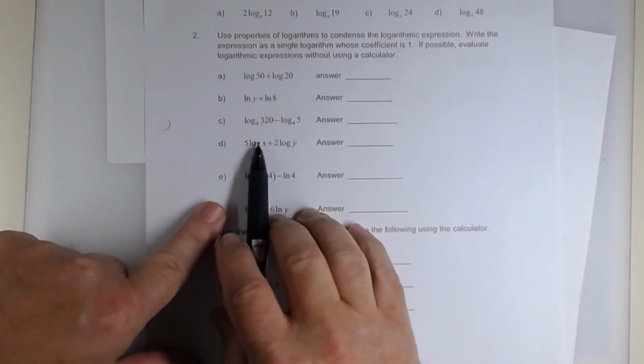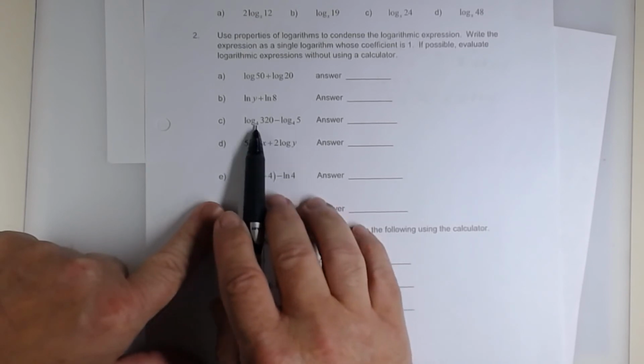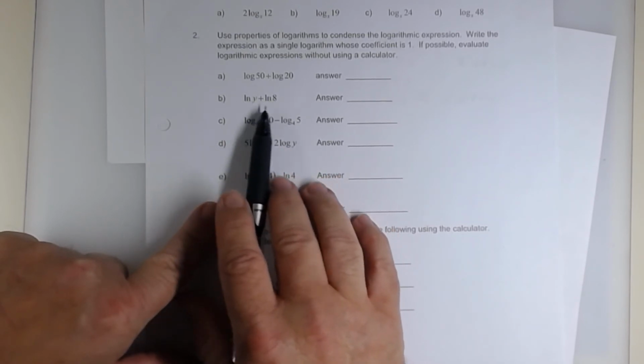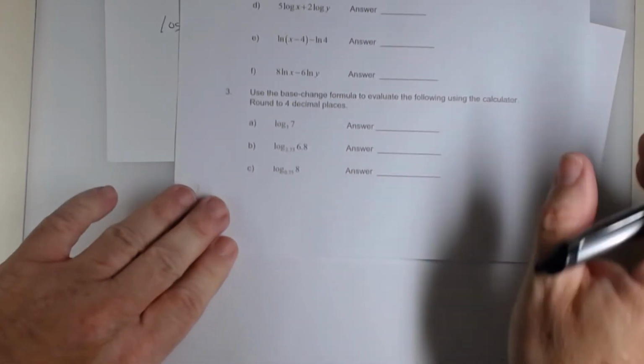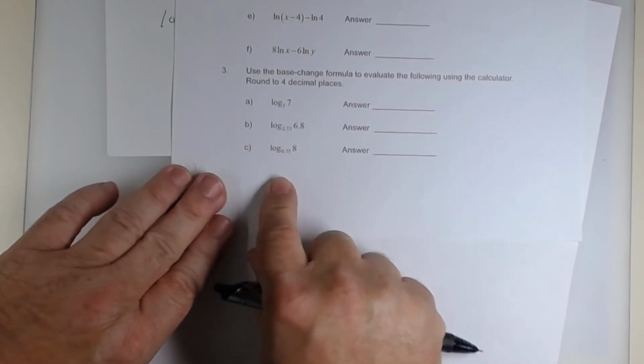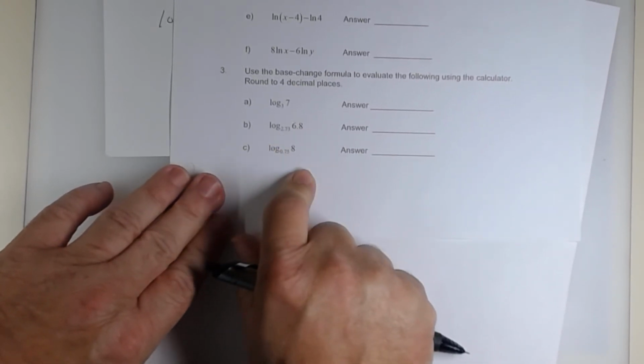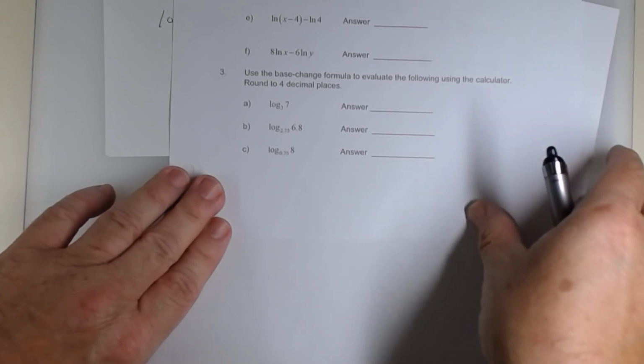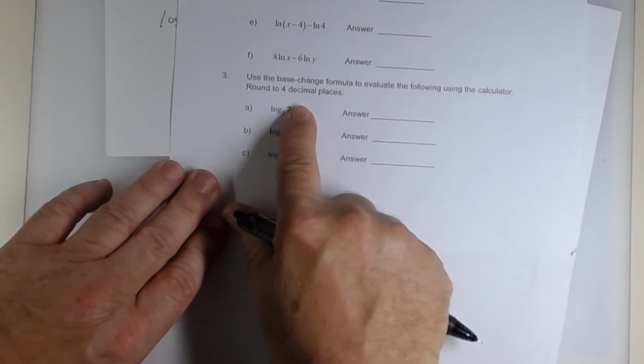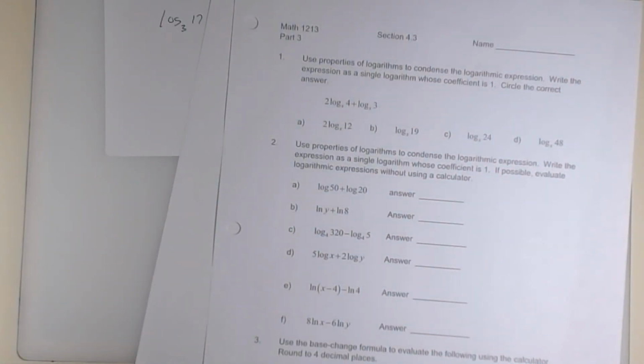I made sure that all the bases are the same. They should have been the same. That's 4, and everything else is base 10 or base e. And then here, that's the base change formula. Base change formula. Four decimal places. So that was the end of 4.3. Now we're going to look at log equations and exponential equations.